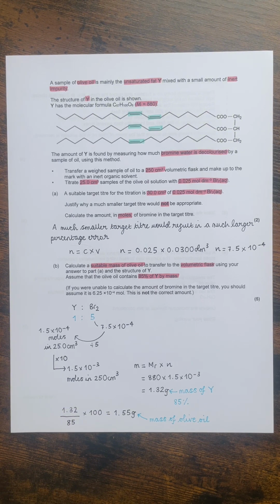So that's a not particularly nice question, partly I think because there's just a lot going on, partly because we've got the olive oil and we've got Y, and they're not the same thing. Y is just a component in the olive oil. And then this end part of the back titration calculation is not what we're used to doing. We usually just work out a mass, or you work out an MR. Fine. This time there was that extra step we had to do.